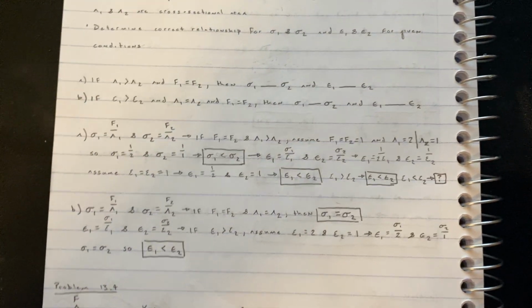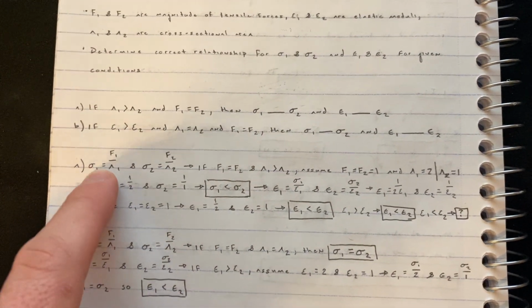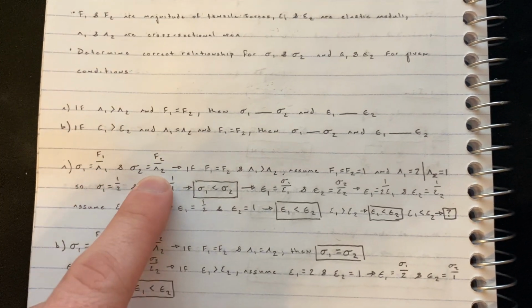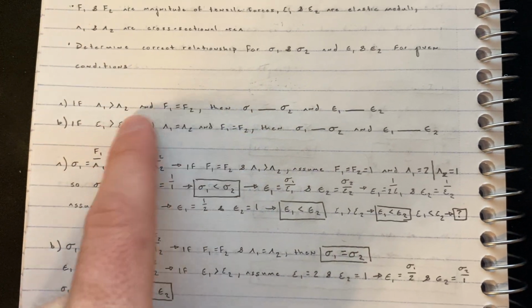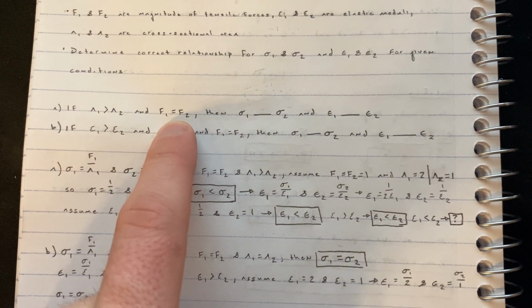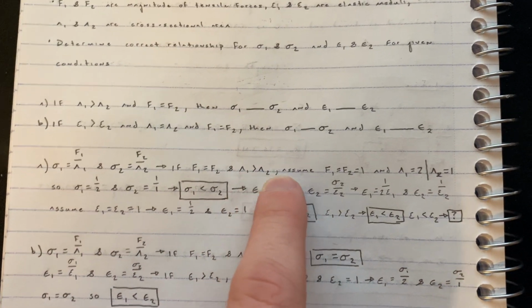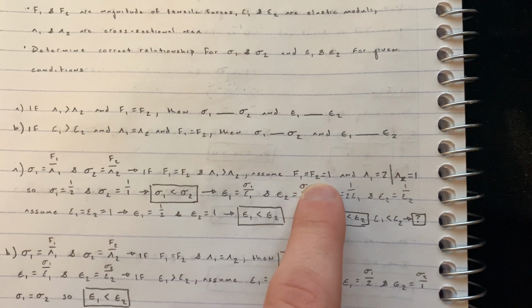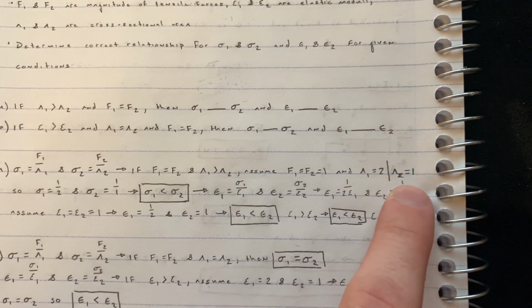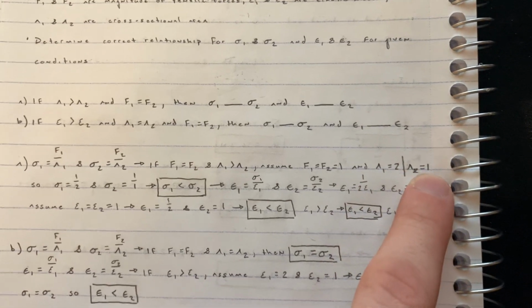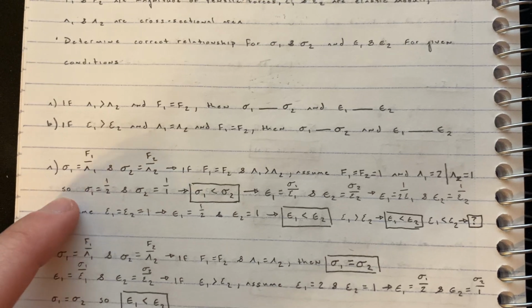So for the first condition, we have stress is equal to force over area. I've written this out for material 1 and material 2. Given in the problem, A1 is greater than A2 and F1 is equal to F2. So we can assume that F1 is equal to F2 is equal to 1 as just a filler number. And then A1 is equal to 2 and A2 is equal to 1 because A1 is larger than A2. And these are filler numbers just to demonstrate the relationship.